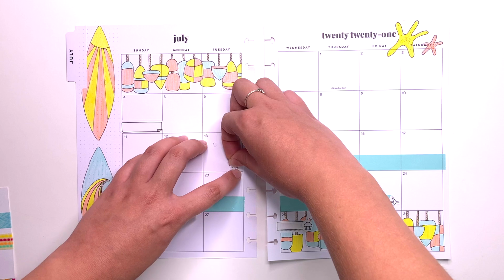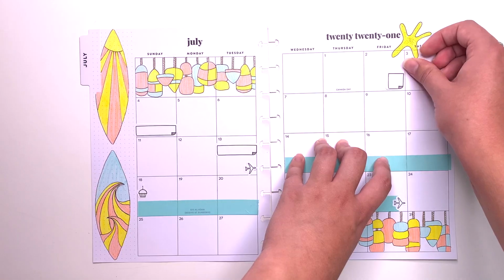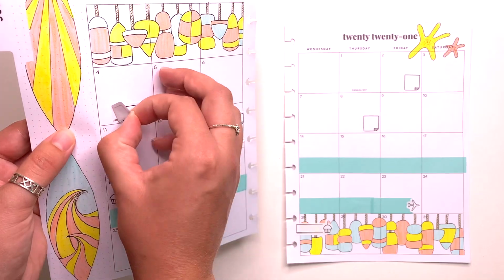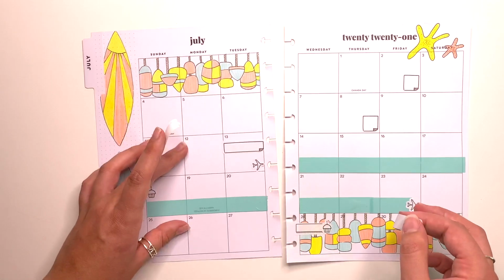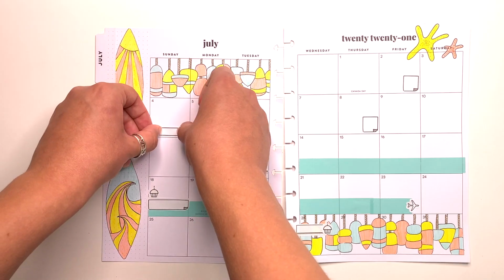Now I'm just putting in some more sticker boxes to mark off other events, like I know I have a hair appointment and I'm babysitting one day and other little things in between, so I can easily see and transfer the information to my weekly spreads when I make them.